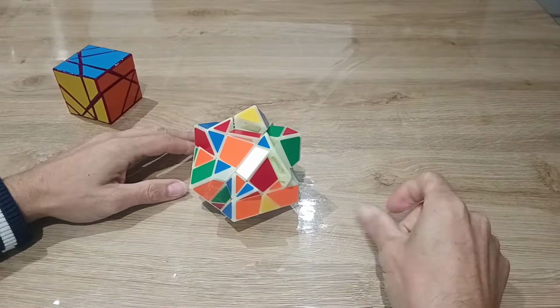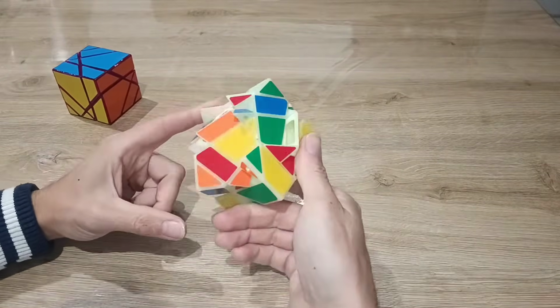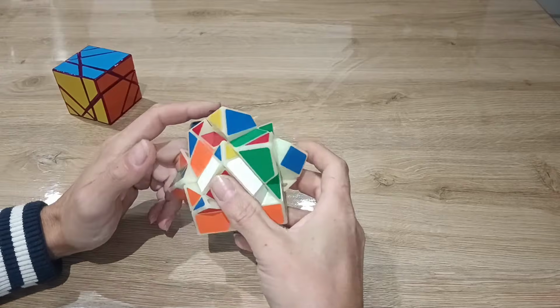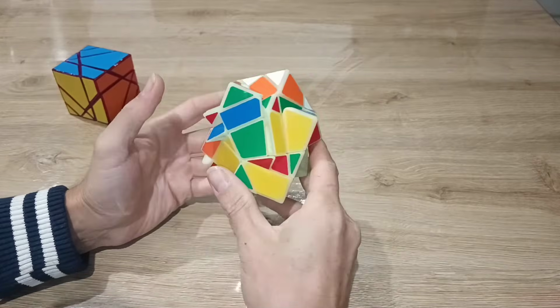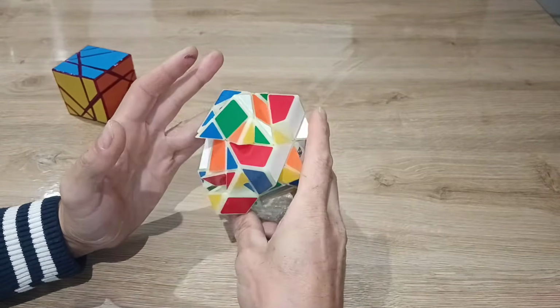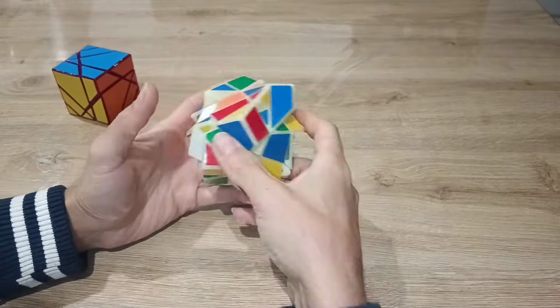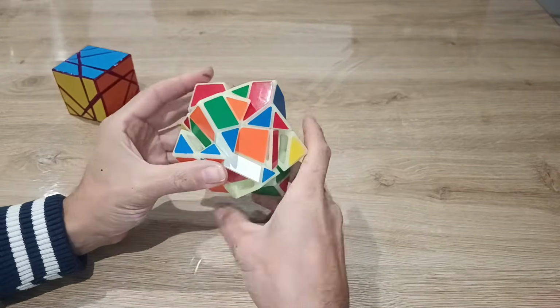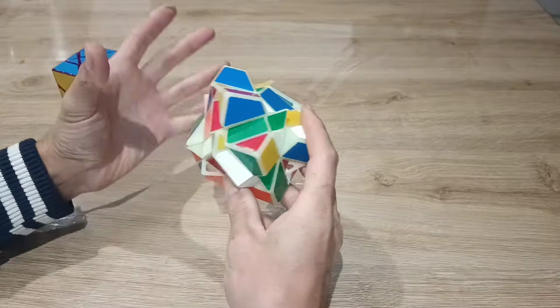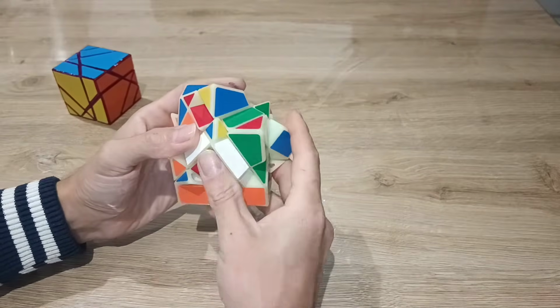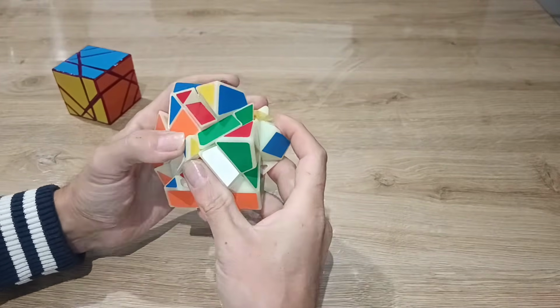So this is the puzzle completely scrambled. As you can see, this puzzle is a really wonderful puzzle when it is scrambled. It looks so cool. Oh my god. However, you need to find your orientation. We have the three layers here.